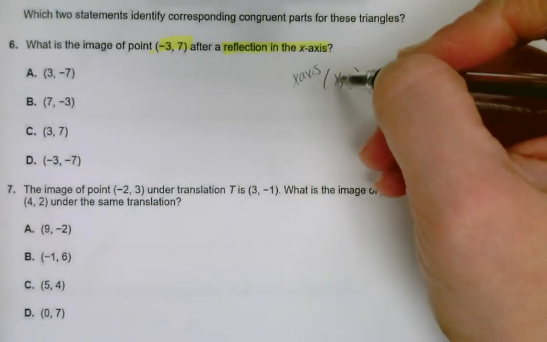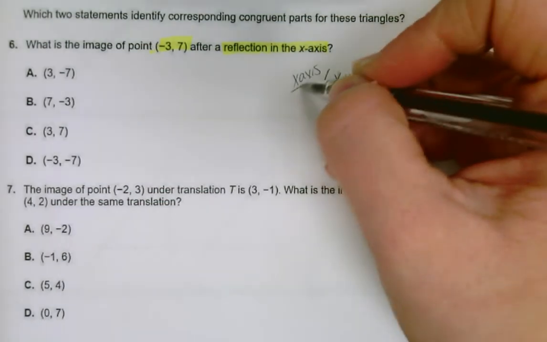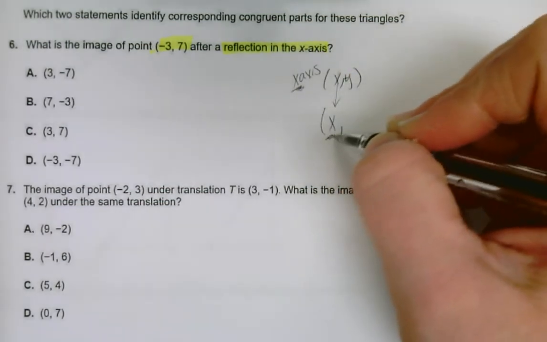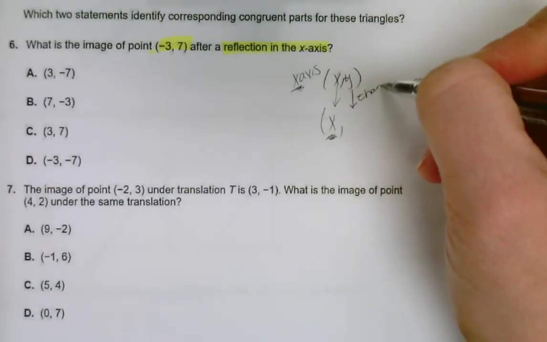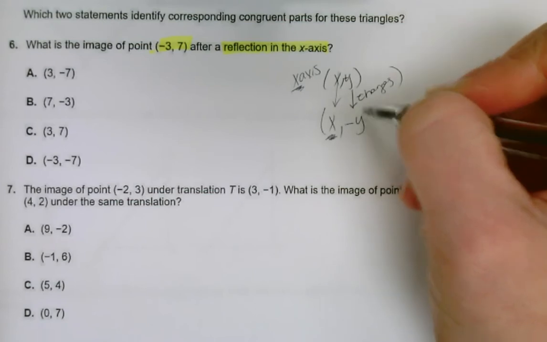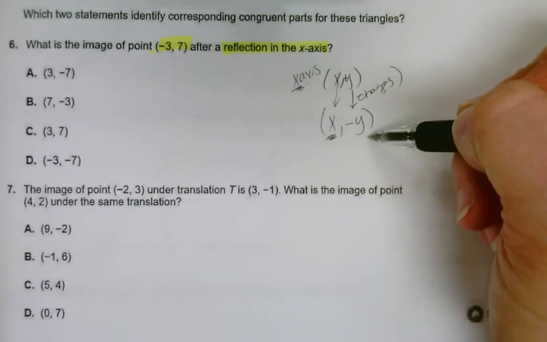is to put your finger over the x. So the x stays the same because it's the x-axis. So the x stays the same and the y changes. So reflecting on the x-axis is going to give you the x stays the same, the y changes.